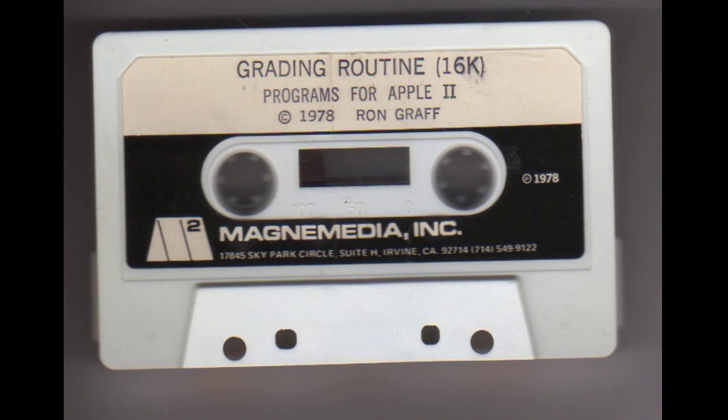Incidentally, the data for a sample class has been recorded on the other side of this tape for your convenience.